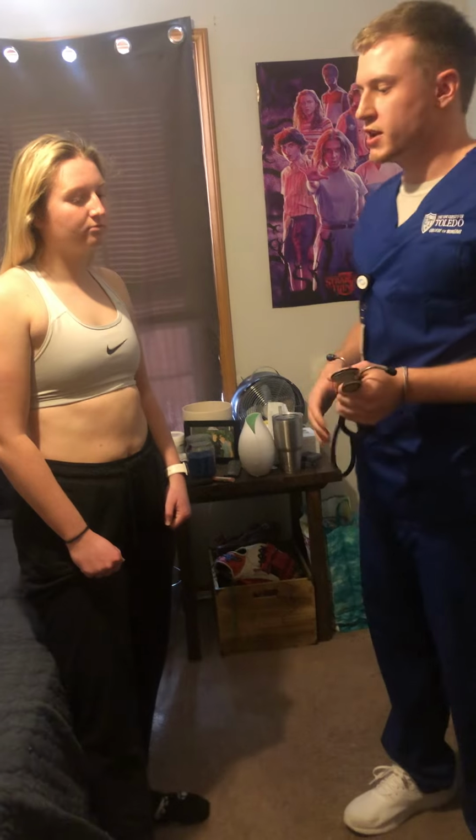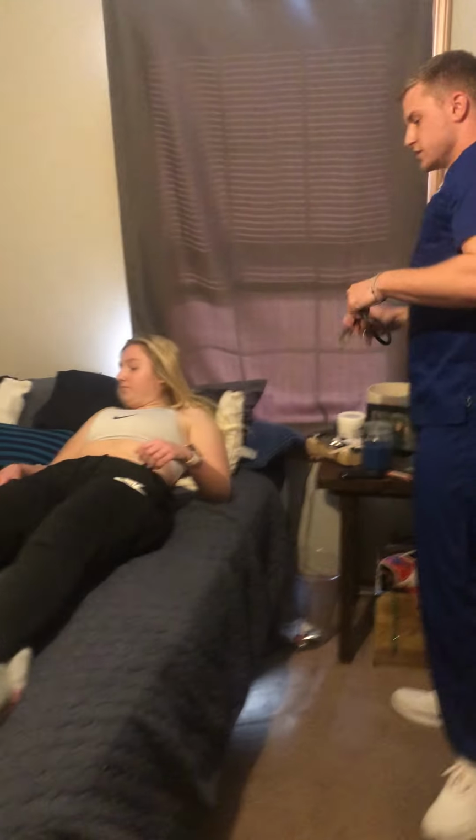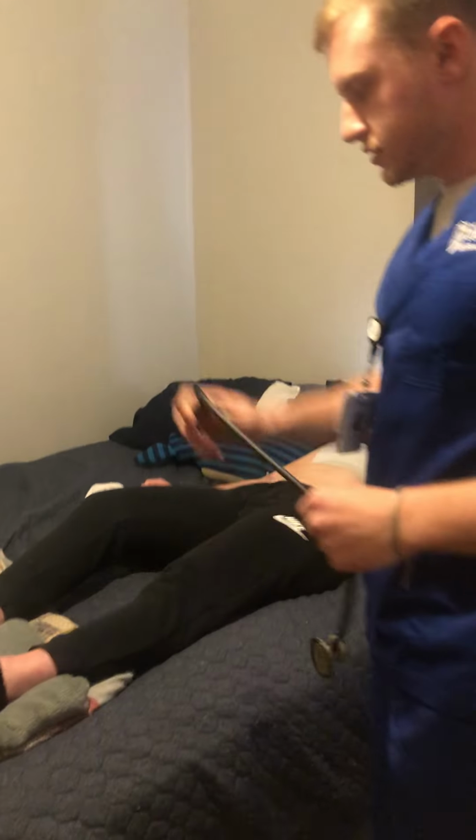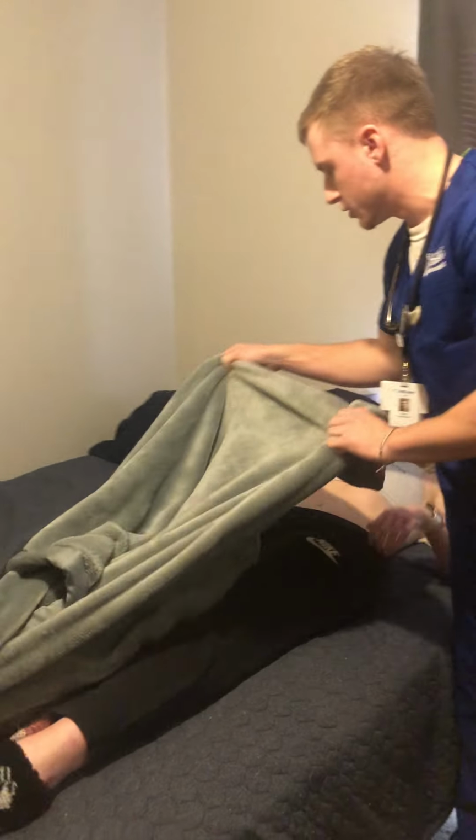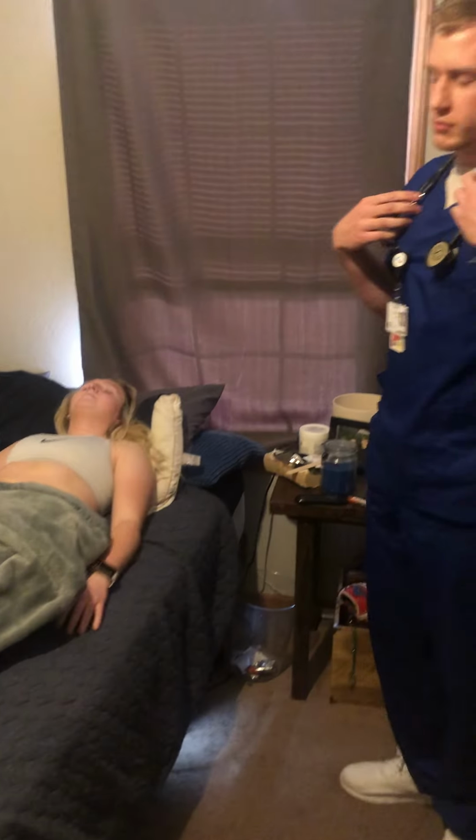So for this, I'm going to have my patient lay down in supine position. I'm going to make sure that she is comfortable, and I'm going to make sure also that she is properly draped in any way for privacy. But I want to make sure that all 4 quadrants are exposed, but the patient is also comfortable.